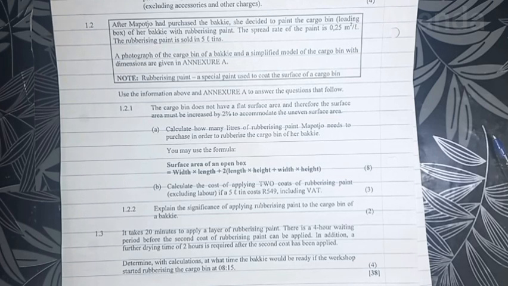Okay, now let's just think about it for a second there. So Mapucho purchased the bakkie. If you remember in 1.1, she had a quotation to buy the bakkie and was adding some extras and invested money to see if her interest can pay for the bakkie. Now she bought the bakkie maybe secondhand and now she wants to paint it, right? So she decides to paint the cargo bin, which is the loading box.